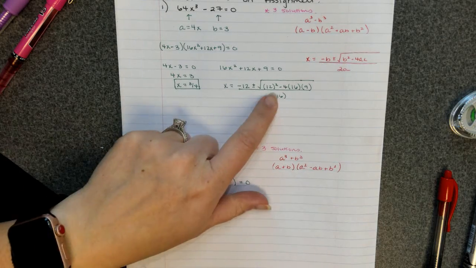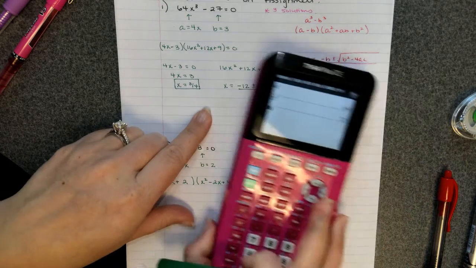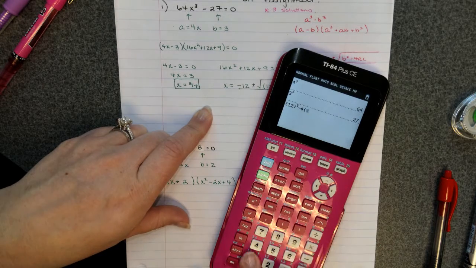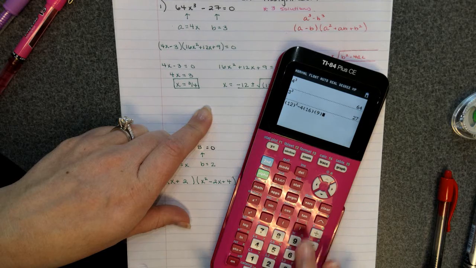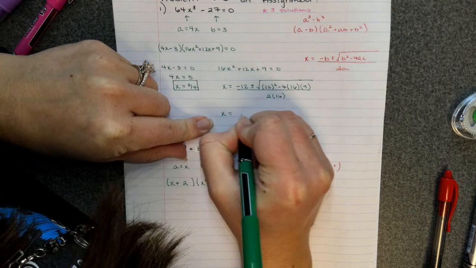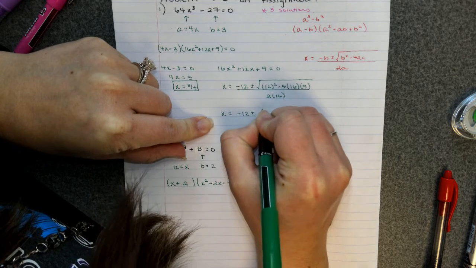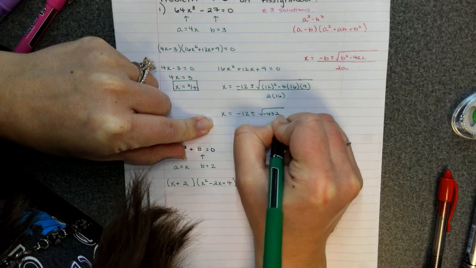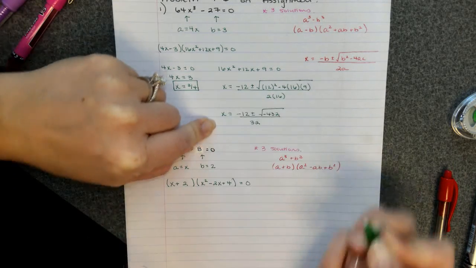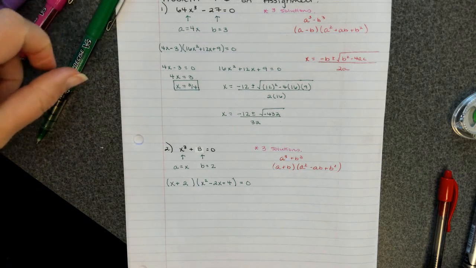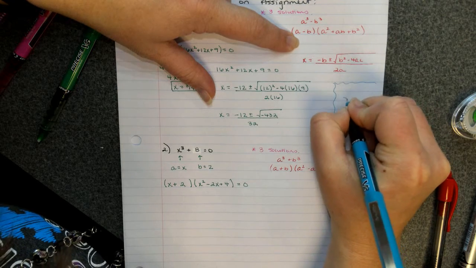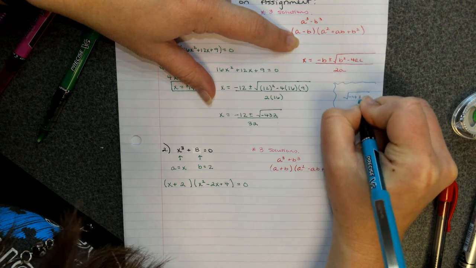Now we actually have to figure out what's the number under the radical. 12 squared minus 4 times our a value of 16, our c value of 9, is negative 432. Two times 16 is going to be 32. And now we have to go over here to our scrap paper because we're going to have to figure out how to break down the square root of negative 432.